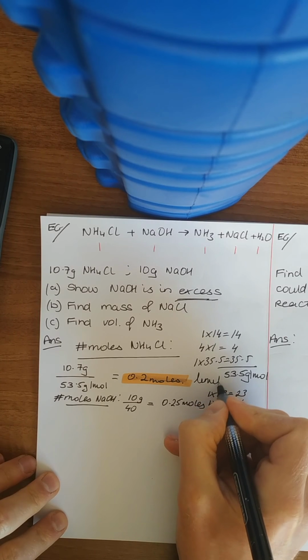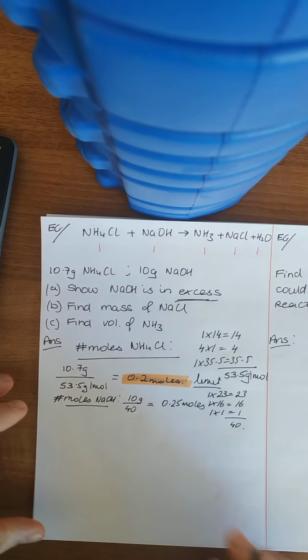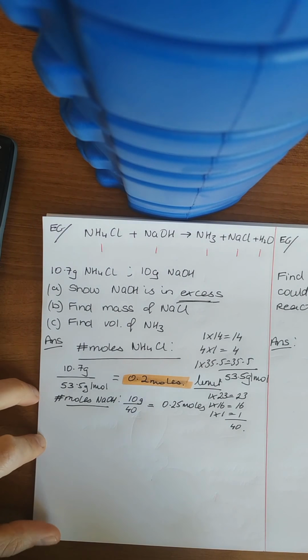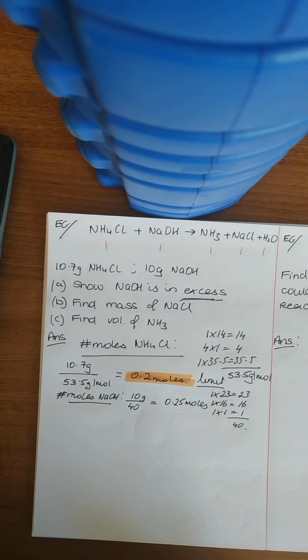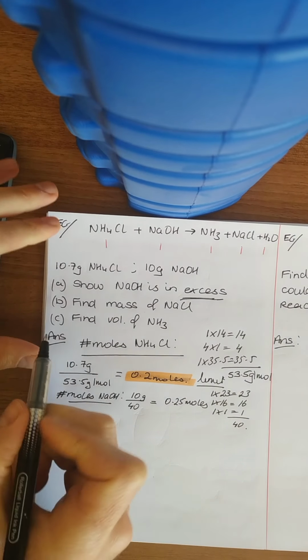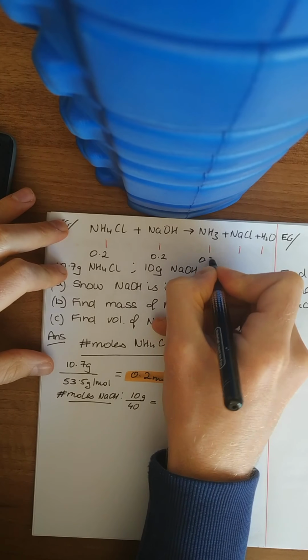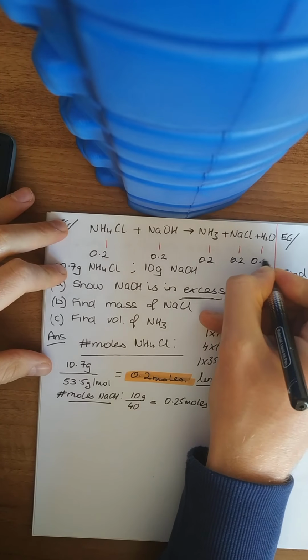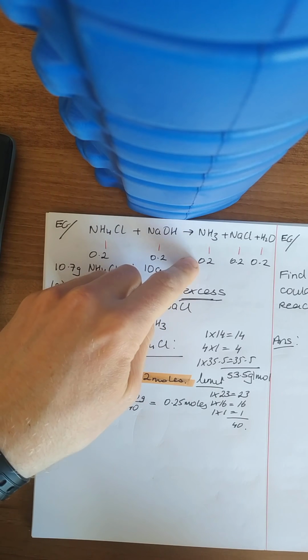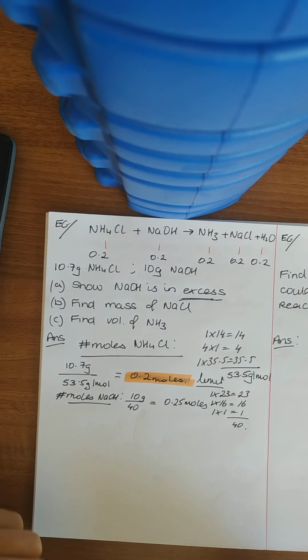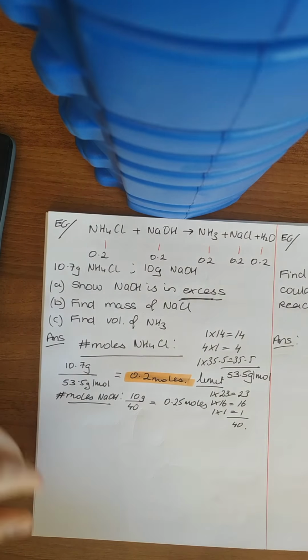Now once we know it's the limiting reactant, throw it back into the original equation using your ratio 1:1:1. So there's 0.2 moles of this, 0.2 moles of this, 0.2 moles of this, 0.2 moles throughout. If this was a 2, you'd double it. If this was a 3, you'd treble it. If it was a half, you'd half it.